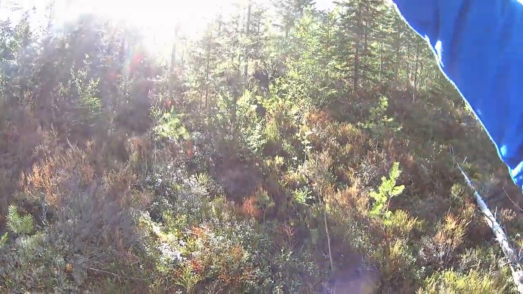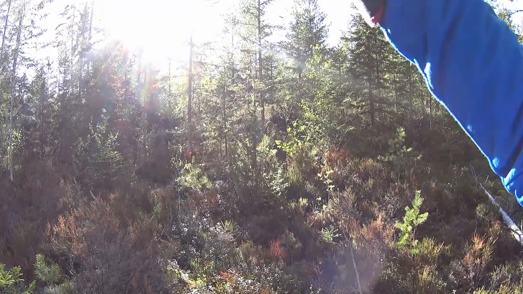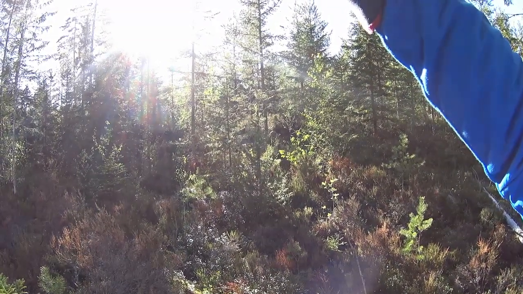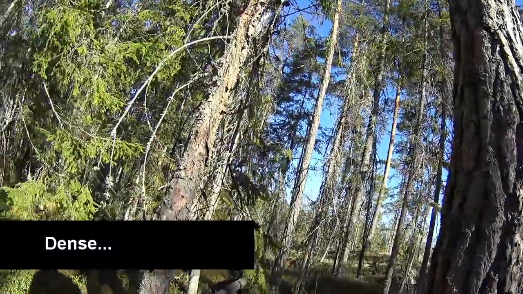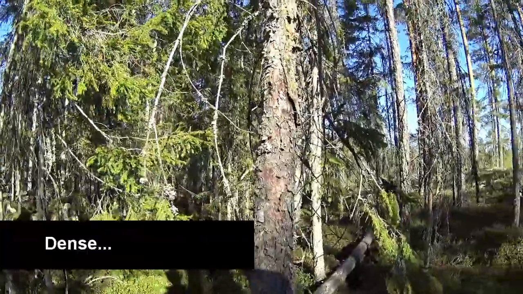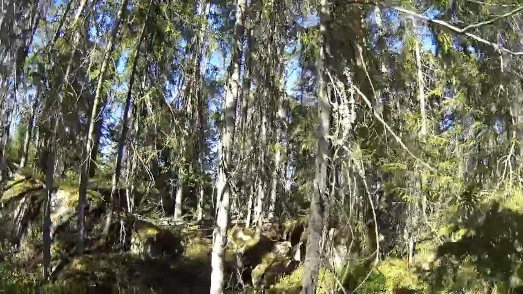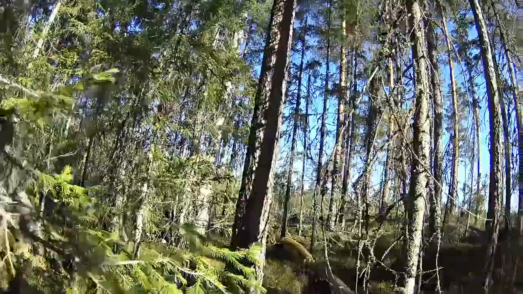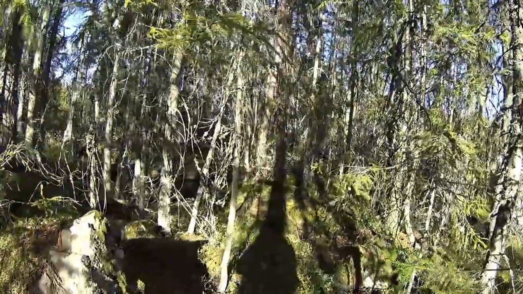So I have just passed through this reasonably well populated forest. I don't even know the word, but I'm moving on here. It wasn't too bad. I've seen a lot worse.